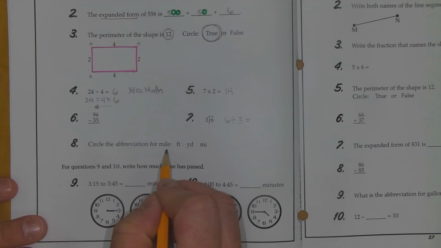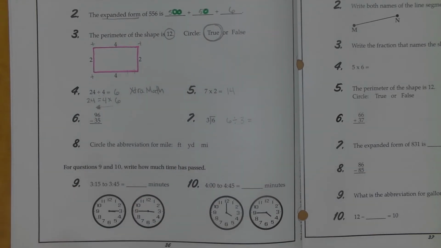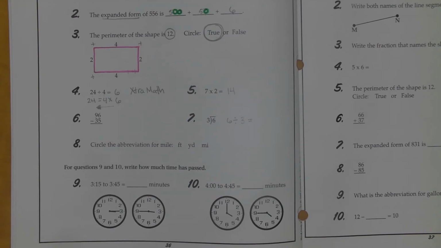Circle the abbreviation for mile. We've talked about abbreviations. Usually they start with the first letter of the word. That should help cue you in on which one the abbreviation is, and they're shortened forms of the word.